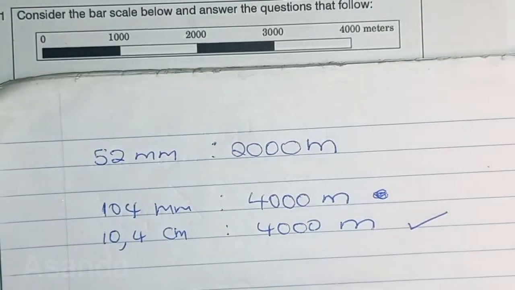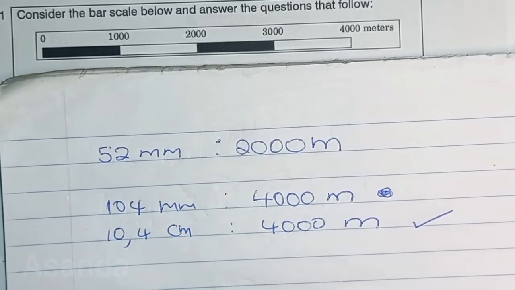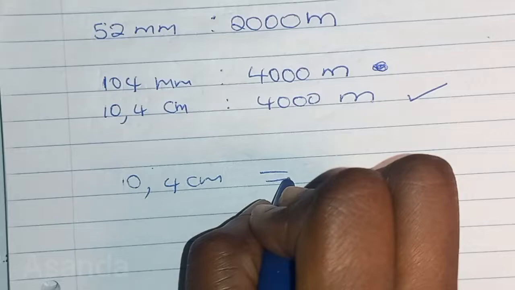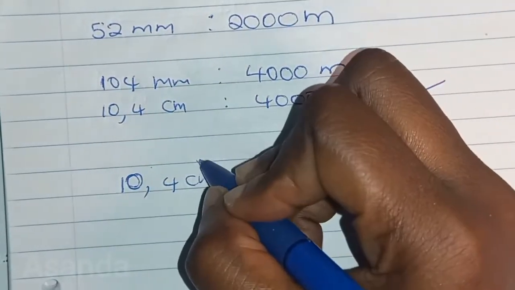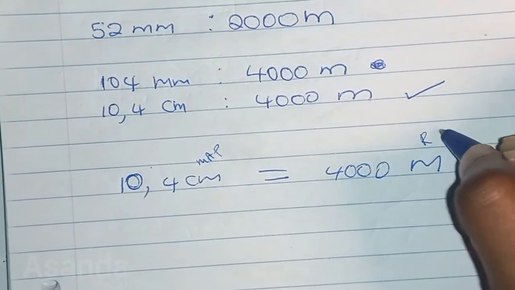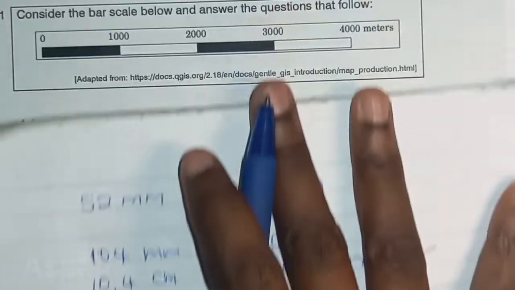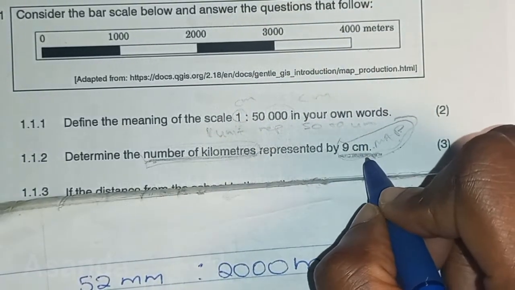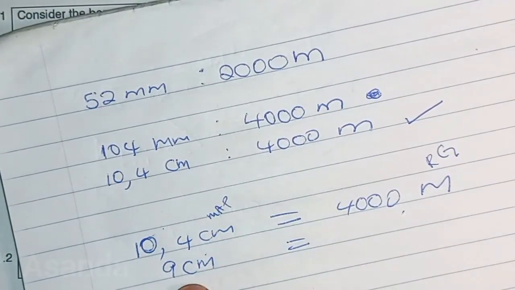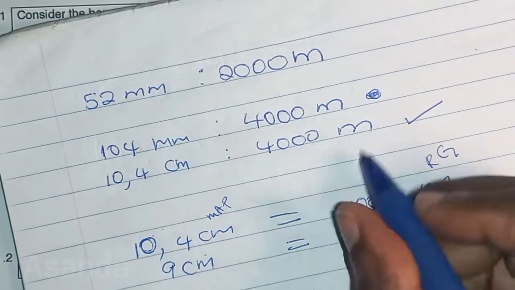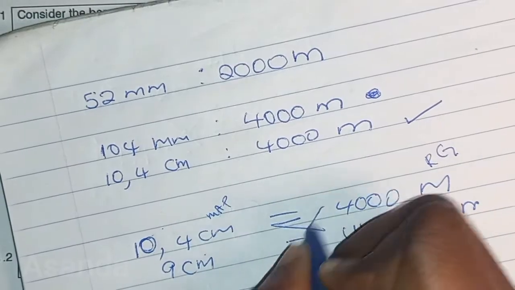So here we go. We can use any of these. I'm going to use this one, which is 10.4 centimeters is equal to 4,000 meters. Again, remember, map on the left, real ground. Let me check. Did I write the map on the left? Yes, 10.4 centimeters and 4,000 meters. Now here they're saying they have 9 centimeters, which is the measurement of the map, so I write it on the side of the map. And I don't know how many meters is 9 centimeters. I'm trying to find out, and therefore I'll cross multiply.